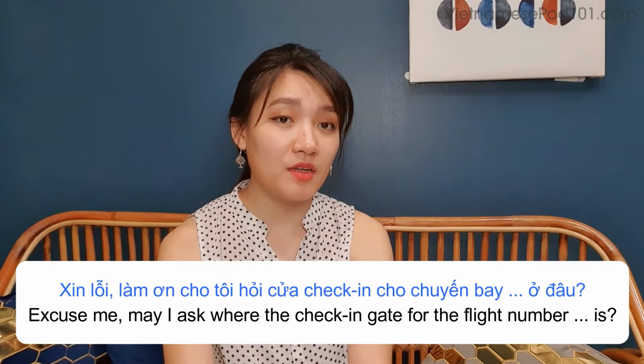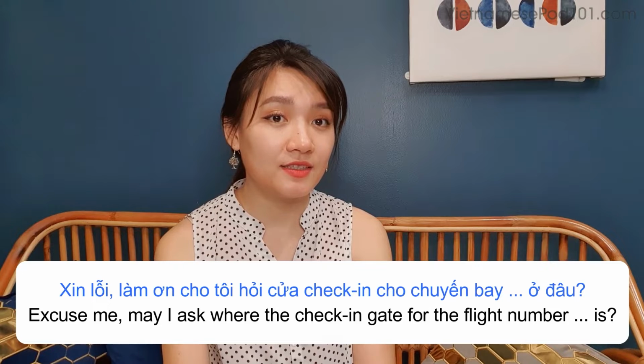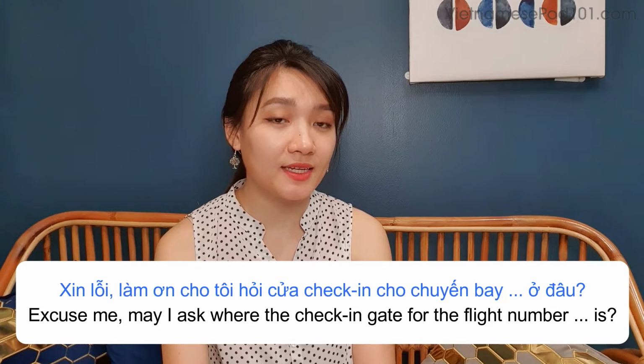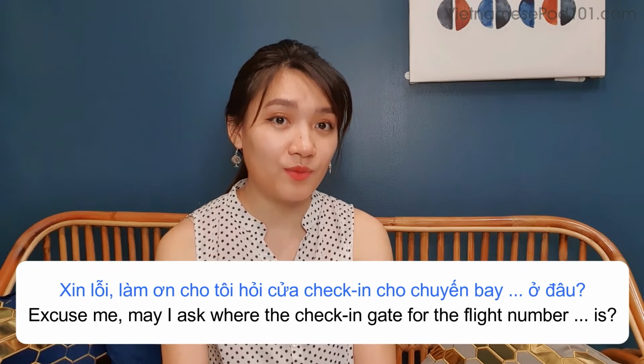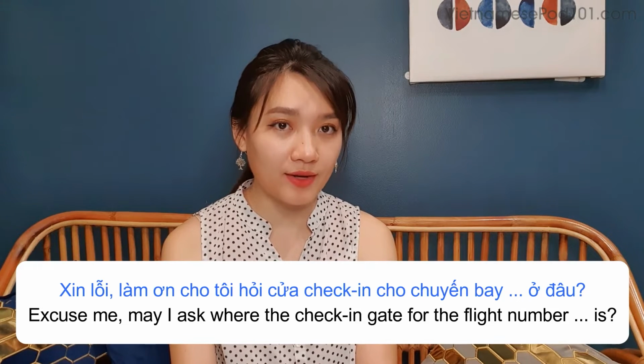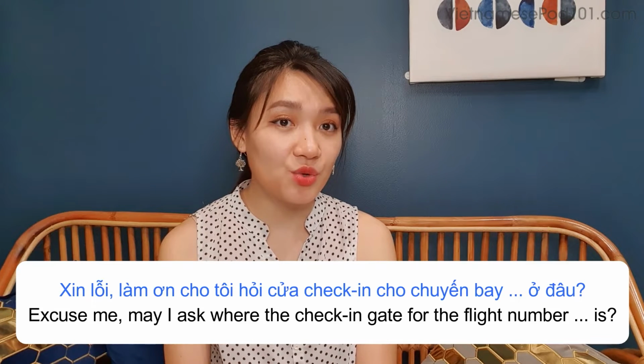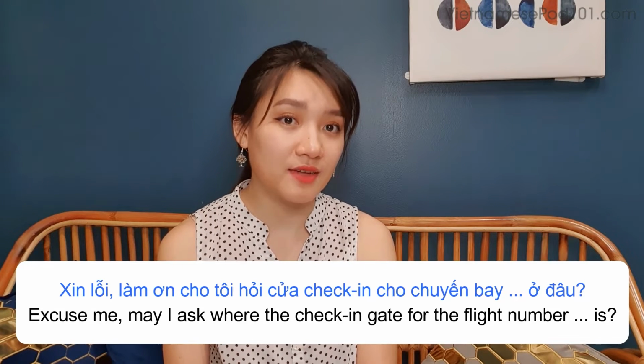Okay, so if you want to ask where the check-in gate is, you can say, xin lỗi, làm ơn cho tôi hỏi. Cửa check-in cho chuyến bay ở đâu? Xin lỗi, làm ơn cho tôi hỏi. Cửa check-in cho chuyến bay ở đâu?